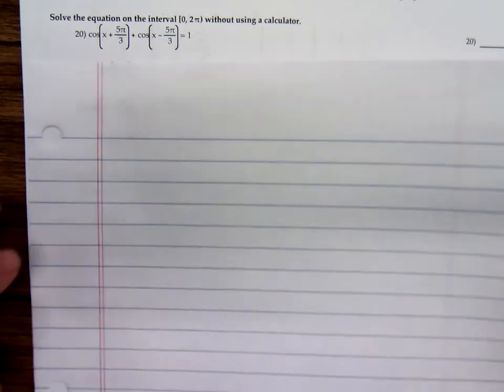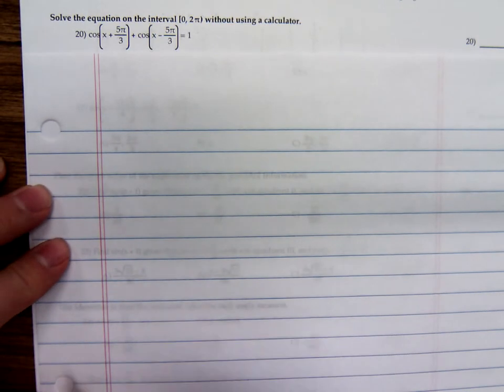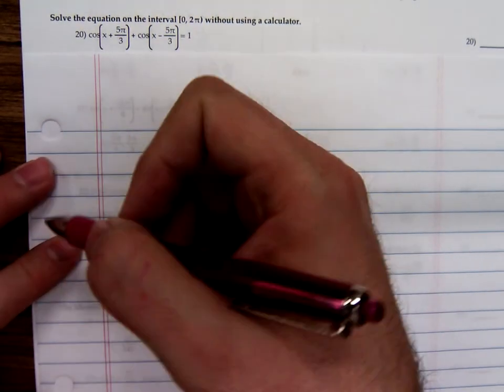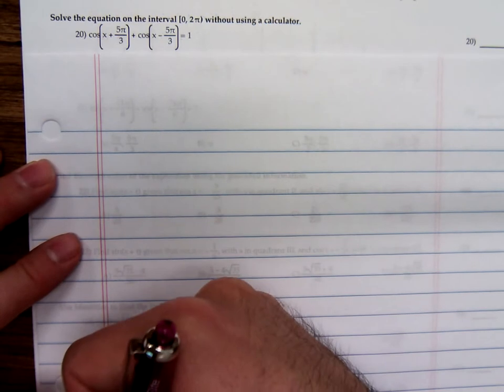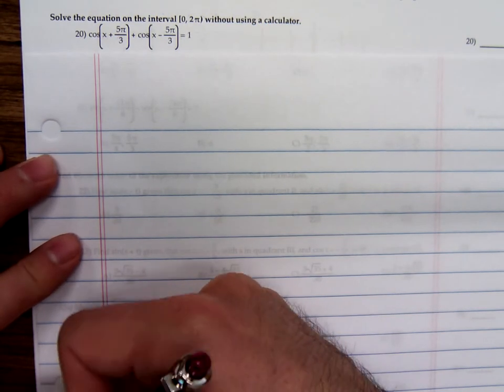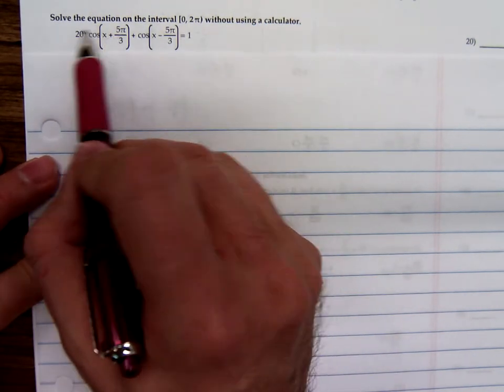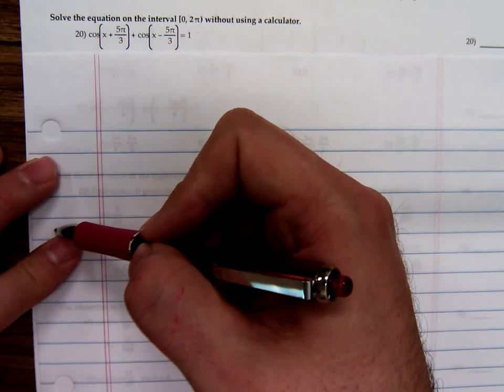Okay, number 20 is cosine of x plus 5 pi over 3 plus cosine of x minus 5 pi over 3 equals 1. Well, don't start by distributing the cos. That's not how you expand stuff like that.